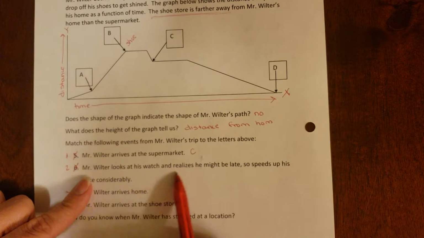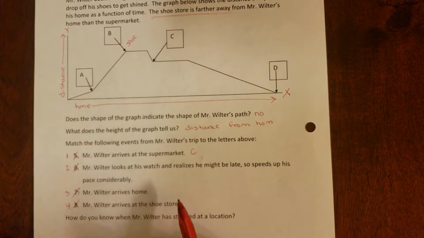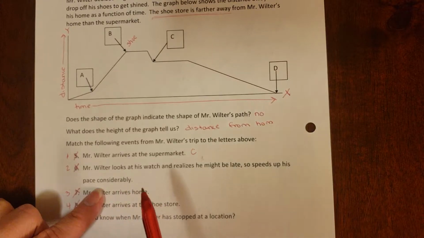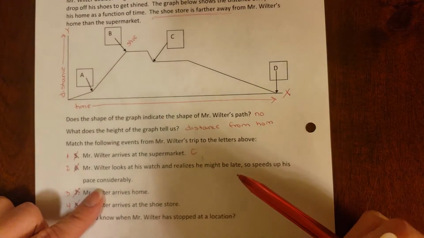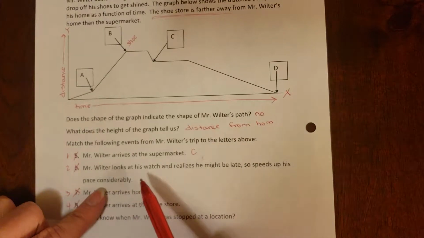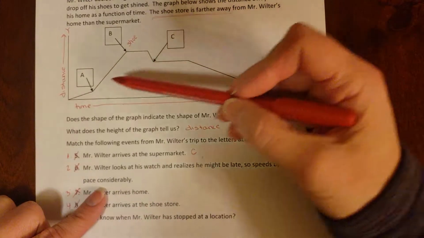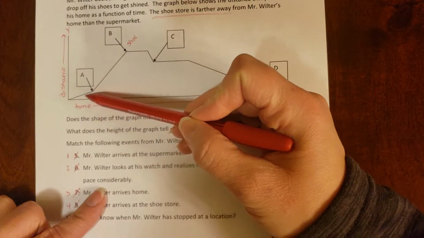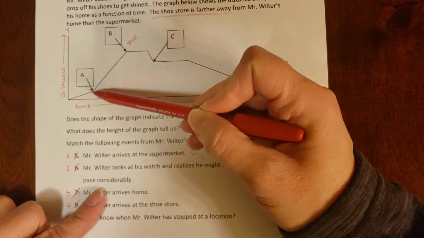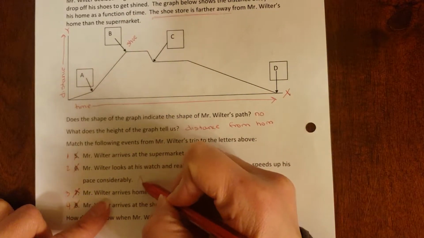And then Mr. Wilter looks at his watch and realizes he could be late, so he speeds up his pace considerably. So make sure you pay attention here. If he is speeding up his pace, that means he is increasing his distance away from home at a higher rate. This is a higher rate of change. So he's walking and, oh, now he's moving faster. So that would be A.